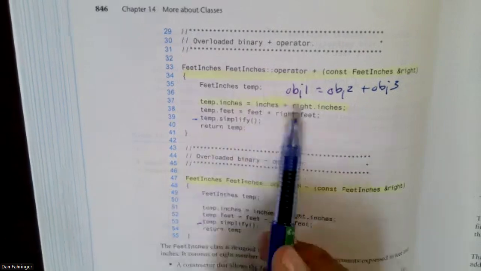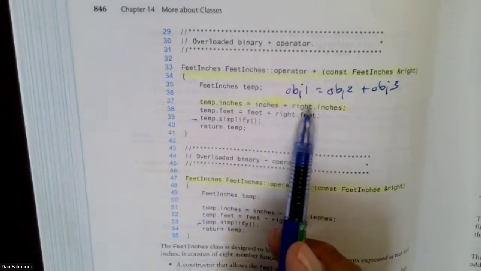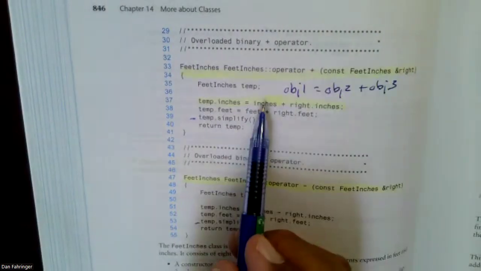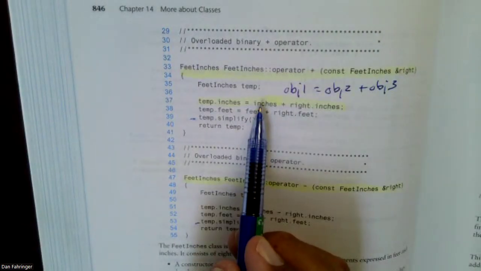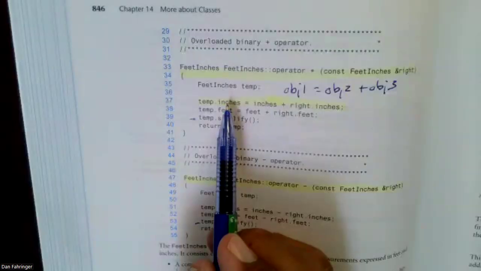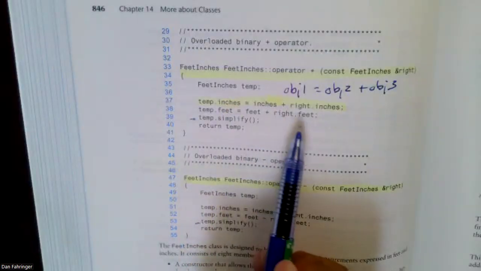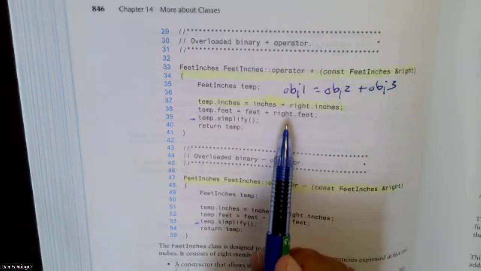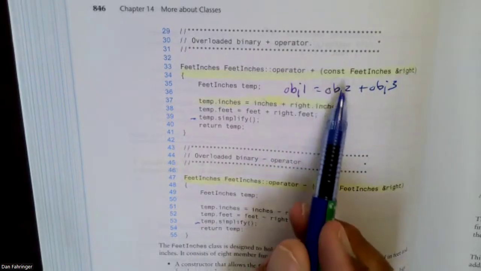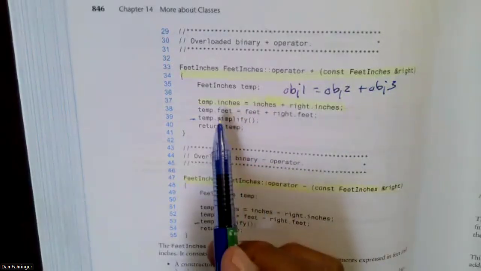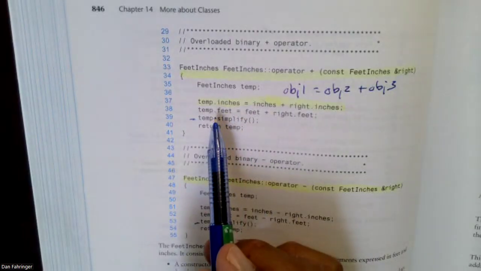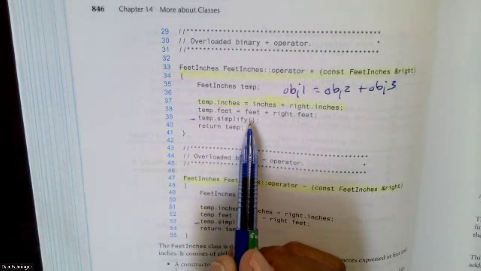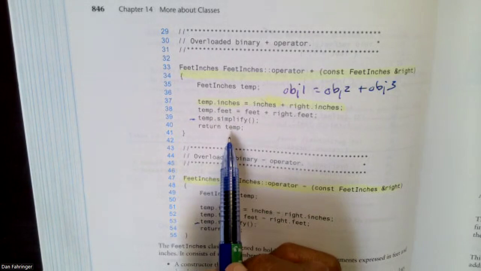What do I do? I come in and add right inches. That's from right.this inches, I add them together and store them in a temporary inches. I add feet from object 3 to feet in object 2, and I'm going to store them in this temporary. I take the temporary and clean it up. Then I return the address.